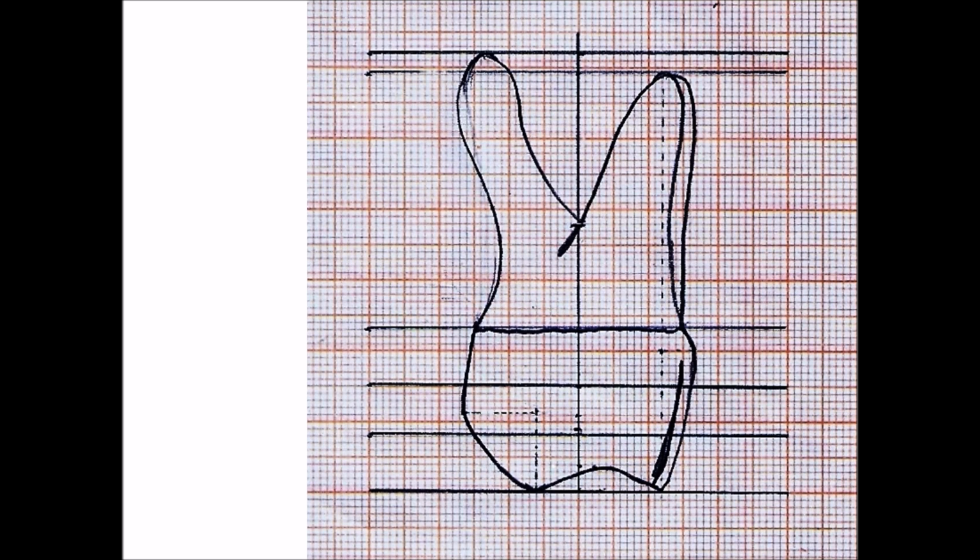And then I have to draw the two roots, the palatal root and the line on the background, this line for the mesiobuccal root and the line inside for the distobuccal root, which means that this distal side of the crown and the root is narrower than the mesial side.